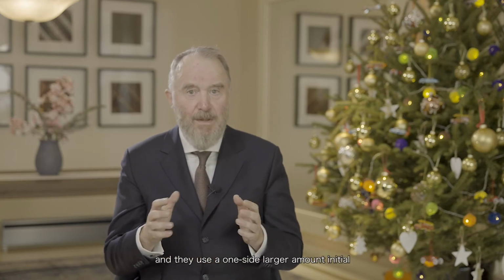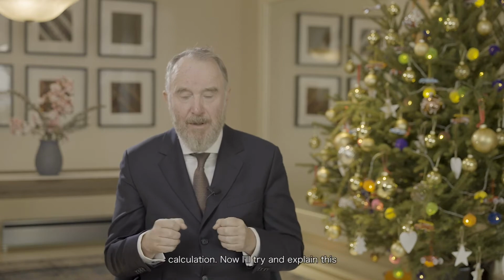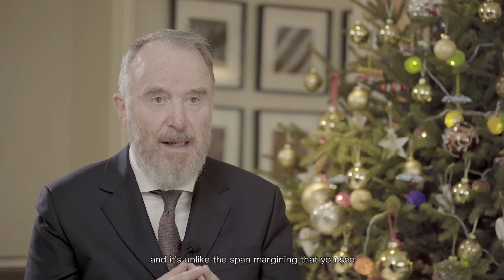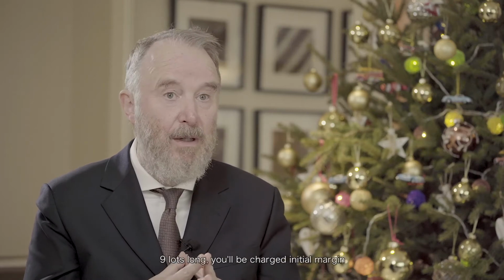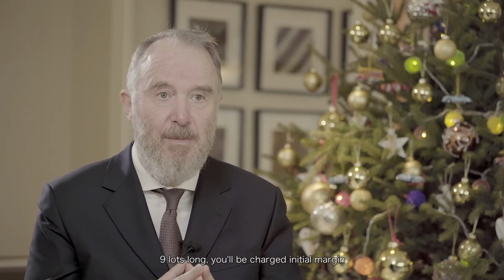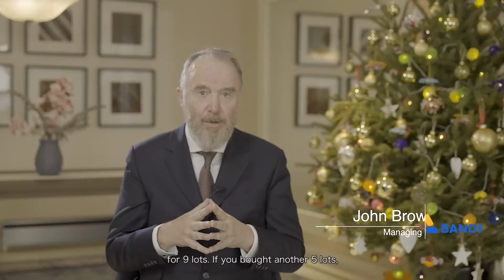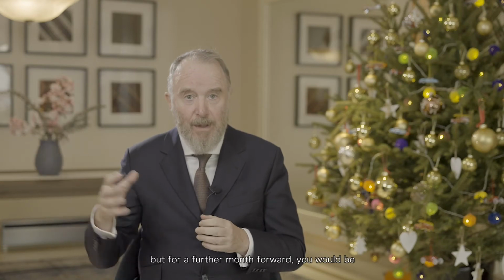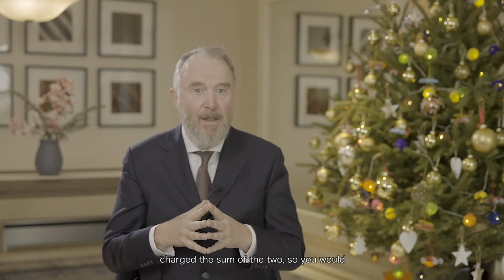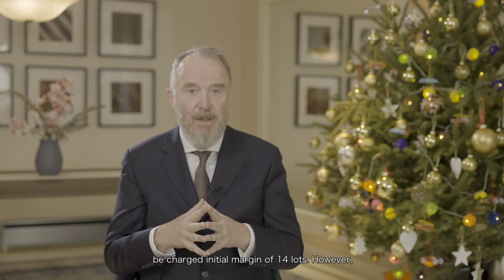And they use a one-side larger amount initial calculation. Now, I'll try and explain this. It's unlike the span margining that you see in the international marketplaces. So for example, if you open a position for 9 lots and you go 9 lots long, you'll be charged an initial margin for 9 lots. If you bought another 5 lots, but for a further month forward, you would be charged the sum of the two, so you would be charged an initial margin of 14 lots.